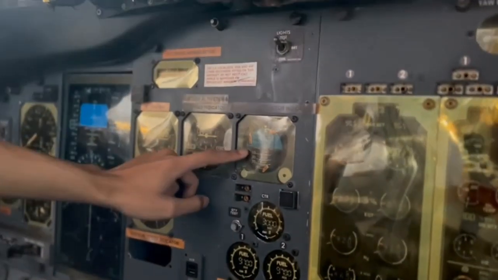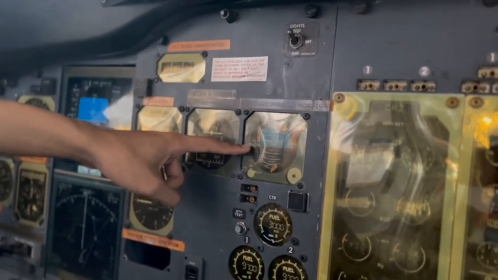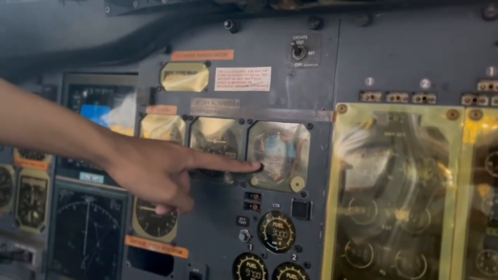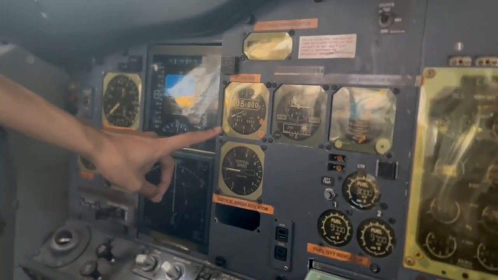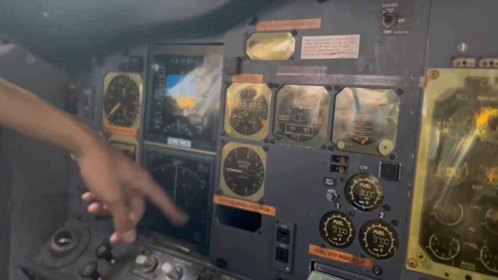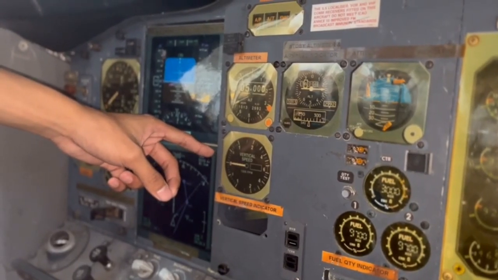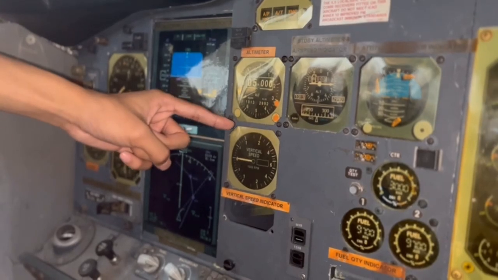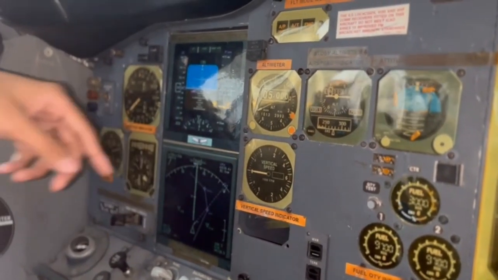Next, we have the attitude direction indicator to show the flight attitude. The blue one shows the sky and the brown shows the ground. Next, we have the vertical speed indicator, which indicates whether the airplane is climbing or descending in flight level. It is measured in feet per minute and helps maintain the proper rate of climb or descent.